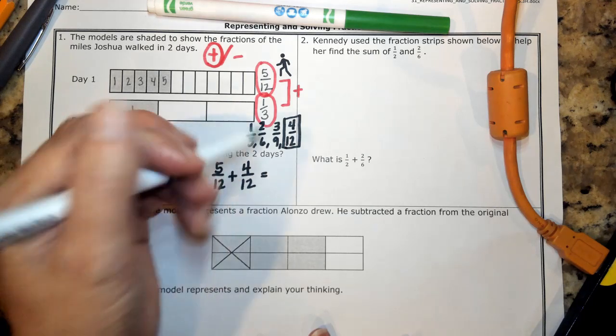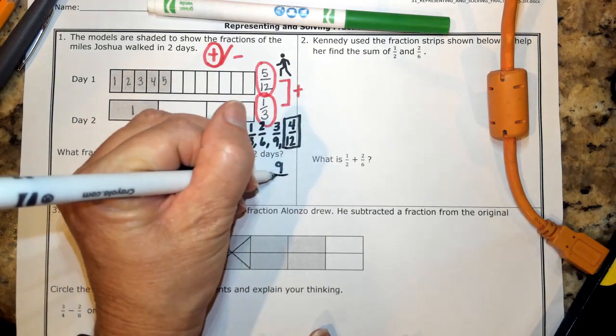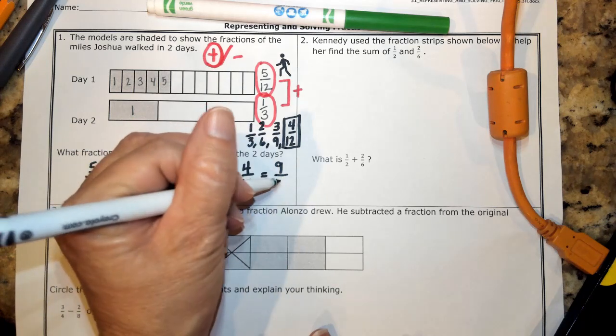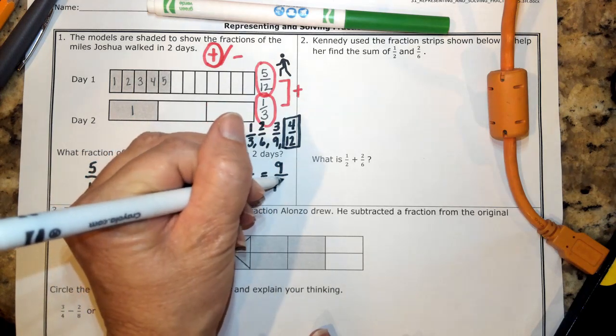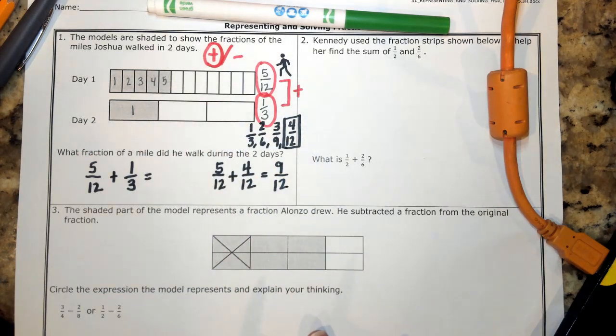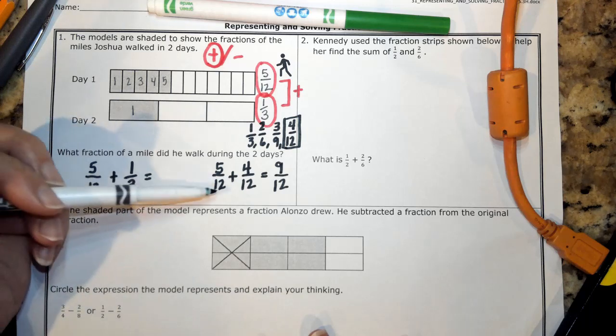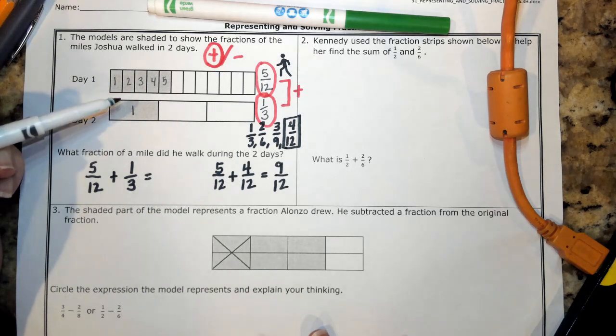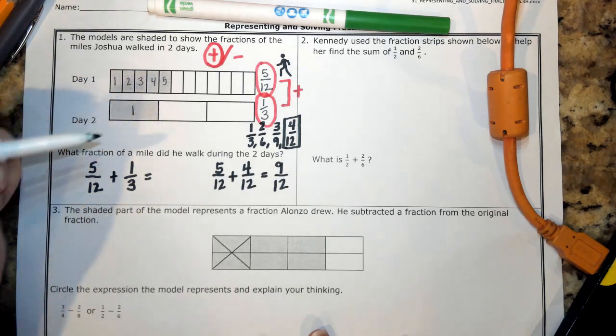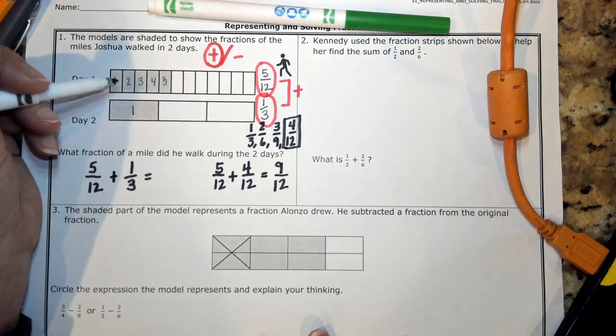So 5 plus 4 is 9, and 12 and 12, well, we do not add denominators because the denominator name basically just tells us how many equal pieces are in each whole. And what I've done here is I still have my picture, and that just tells me that this one's in 12 equal pieces.